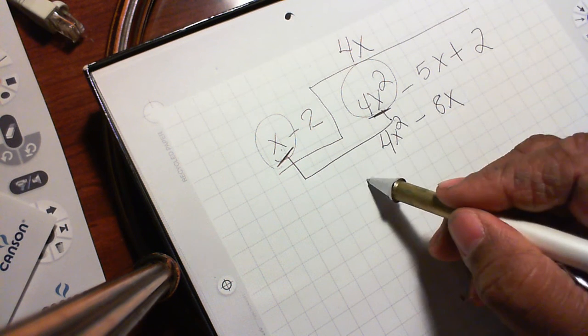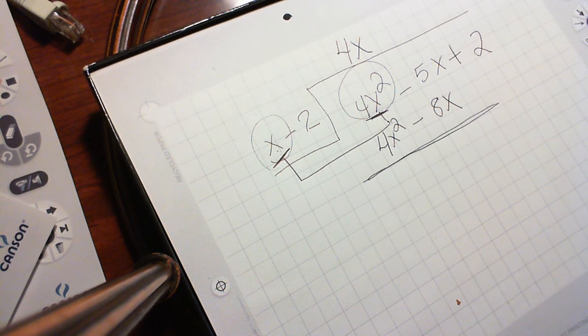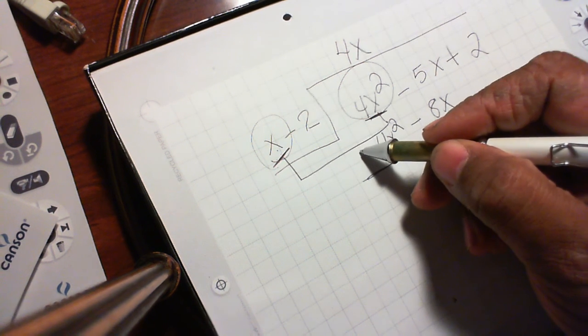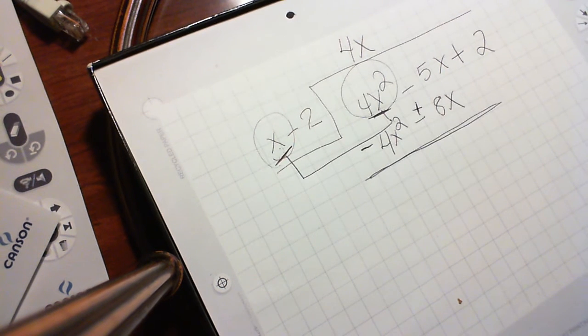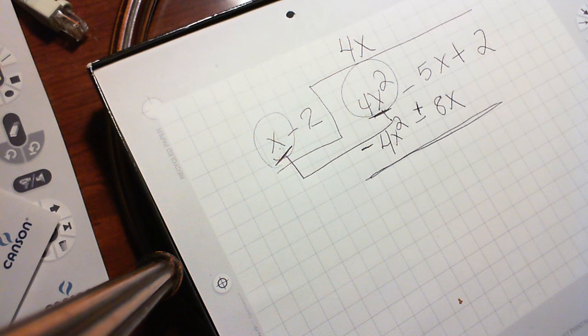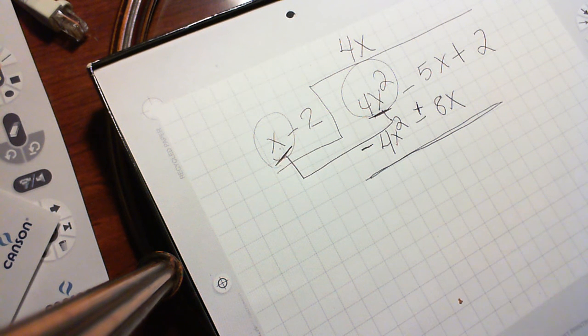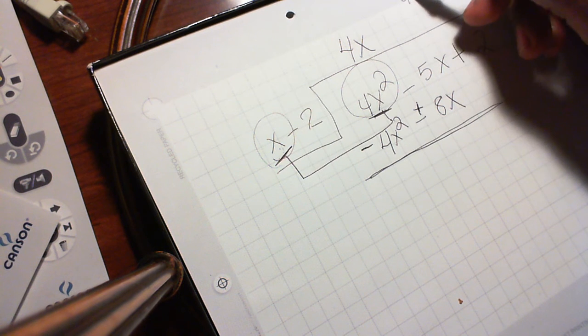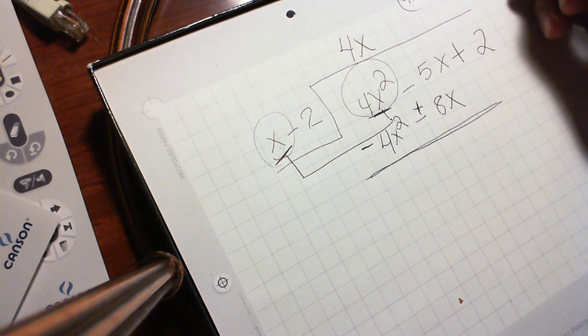Okay? So then what we do, we're going to subtract them. Subtracting them is the same thing as adding them, but what I'm going to do here, I'm going to change the sign to make the subtraction easier. Remember, if you subtract a quantity, you can change the sign, right? So let me explain this better. So I have 4x squared minus 5x, minus 4x squared plus 8x.